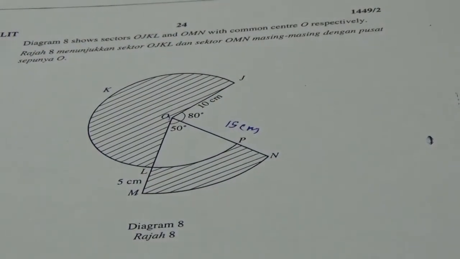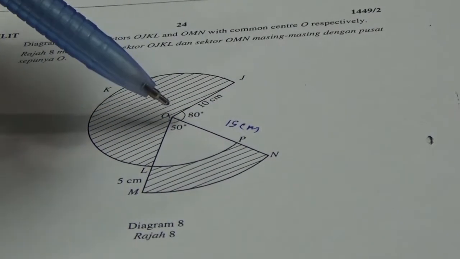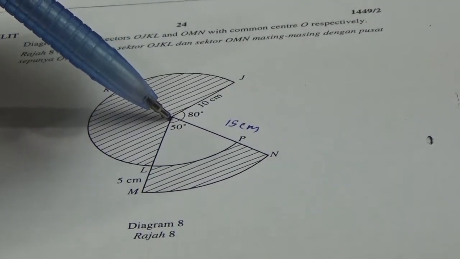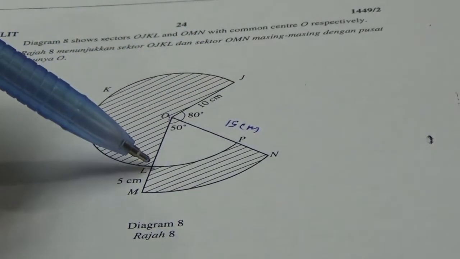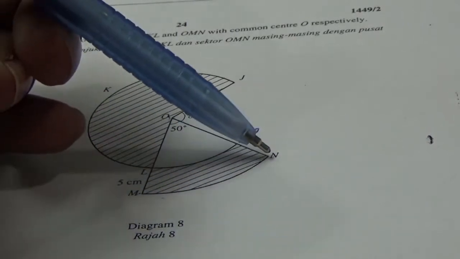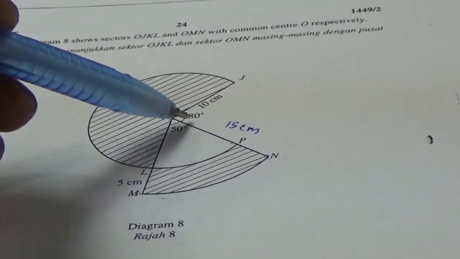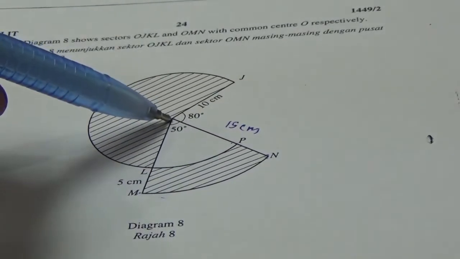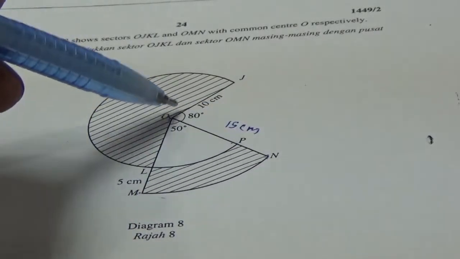So for question A, calculate the perimeter. So what is the perimeter? It would be OJ plus the arc of JKL plus LM plus the arc of MN plus NP plus PO, and this is the perimeter of the whole diagram. So let's write it down.